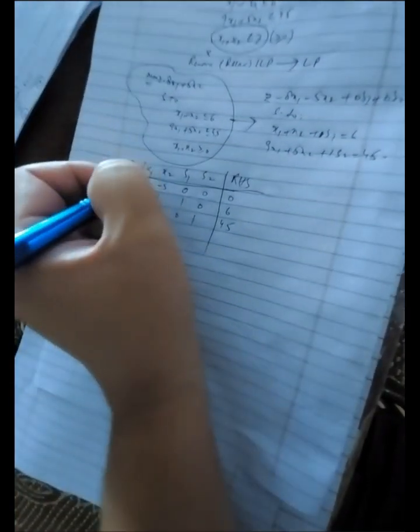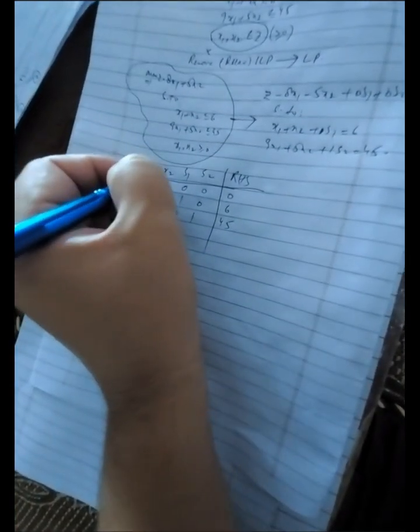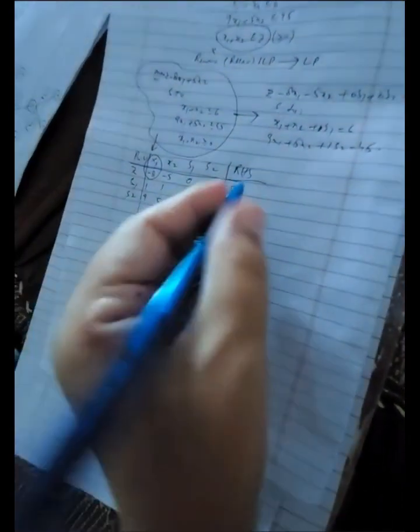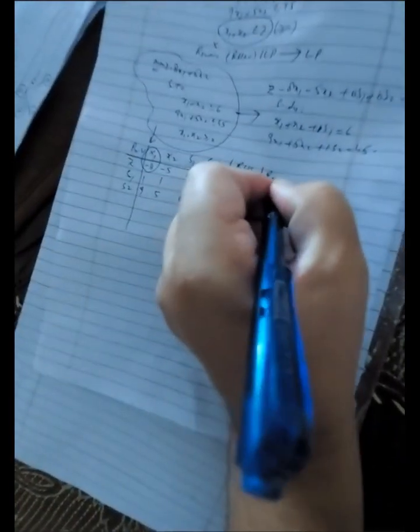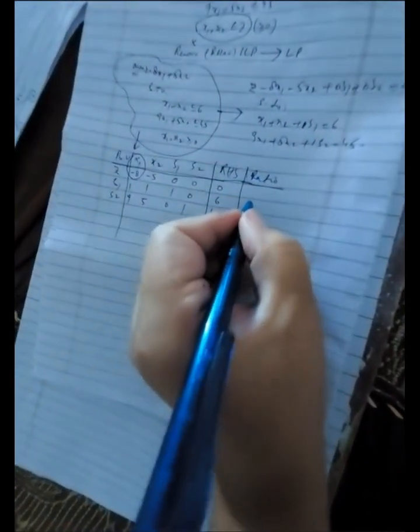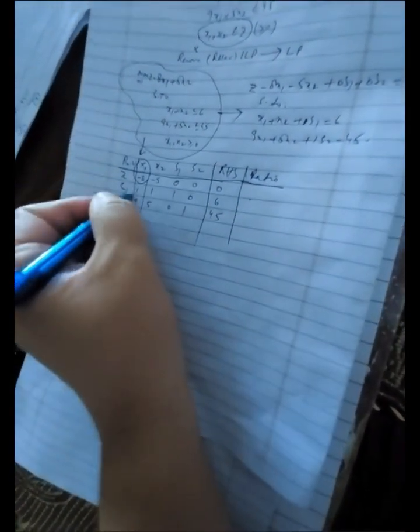Okay. So now here it is maximization function. So x1 is the most negative one. So x1 is the entry variable. Okay. And I will skip some of the steps, just to keep it in some faster pace. Okay. So this is the pivot column.